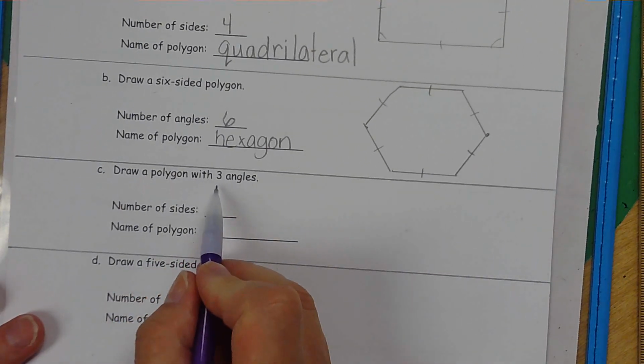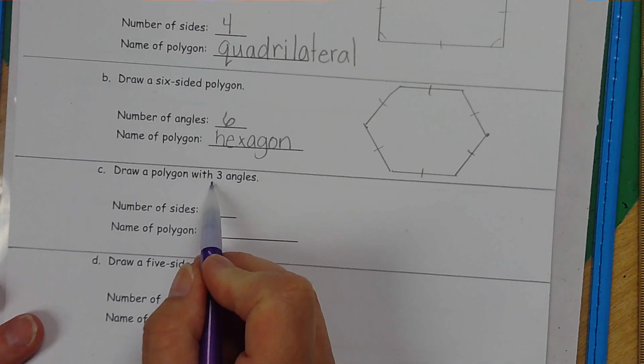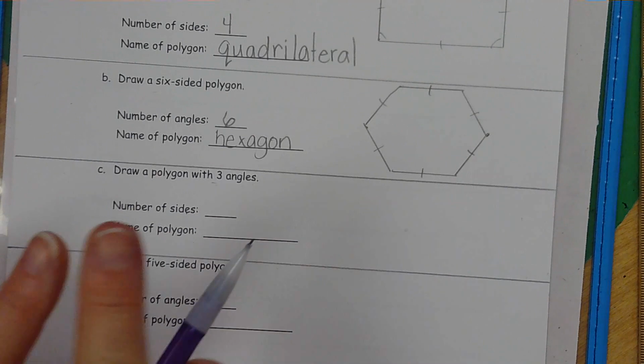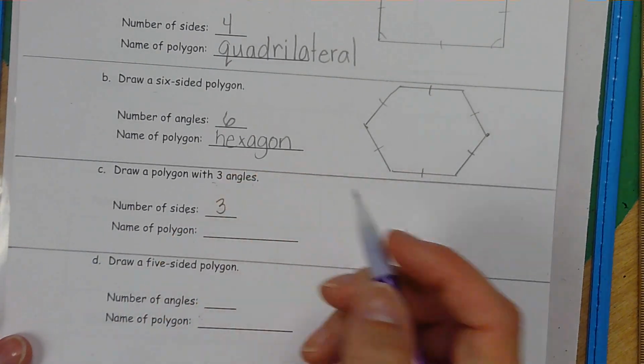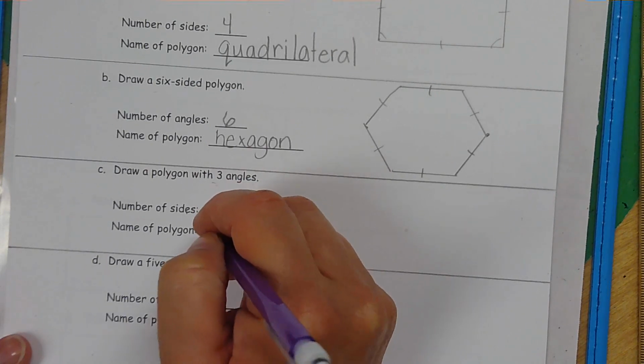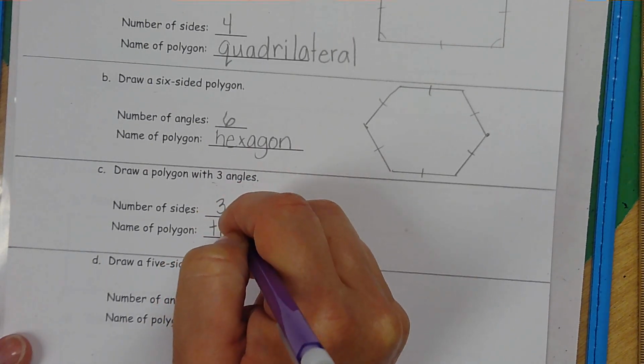Draw a polygon with 3 angles. If it has 3 angles, how many sides? They're the same every time. So 3 sides, and a shape with 3 sides is called a triangle.